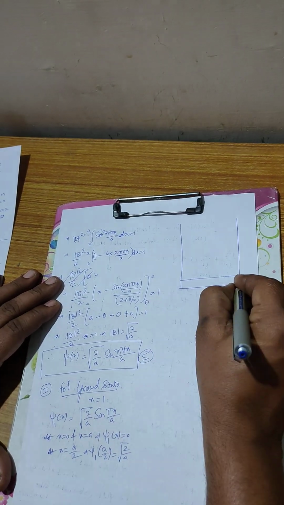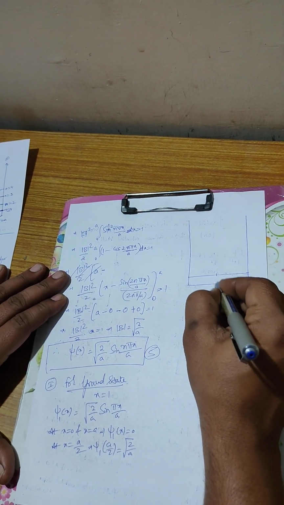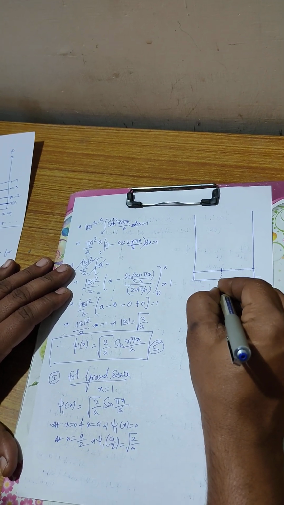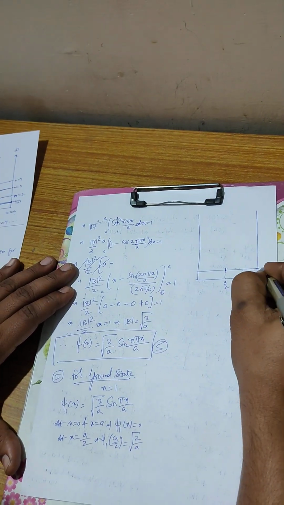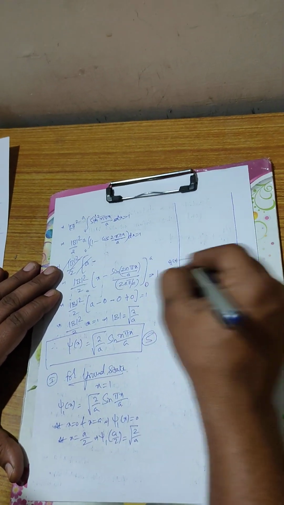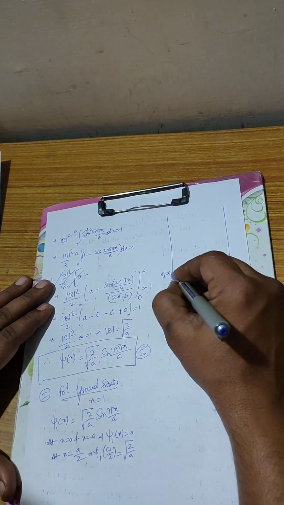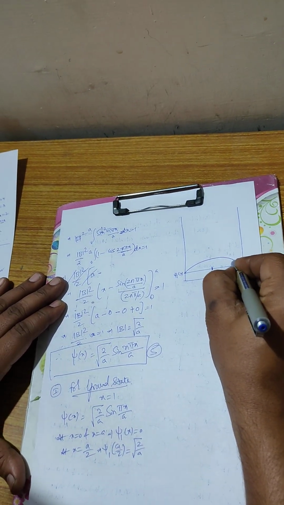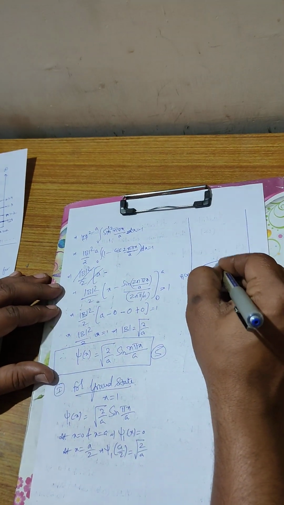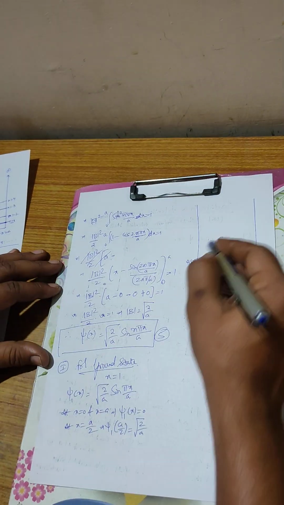Therefore, when the electron is in the ground state, there is a maximum probability of locating the electron at the center of the well or at the midpoint of the well, that is at a by 2, whereas at the boundaries, psi vanishes. So maximum is at the midpoint. This is how you can represent the probability curve, where the maximum is at the midpoint. This is for the ground state.